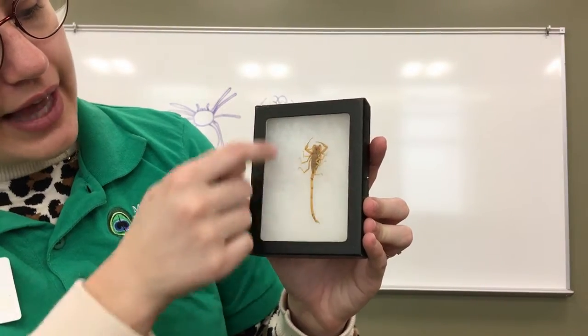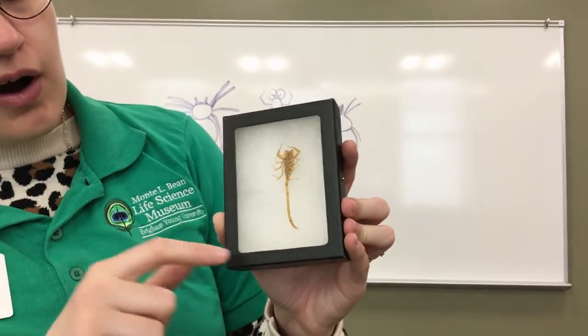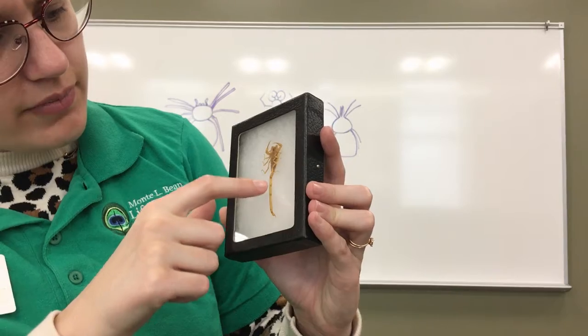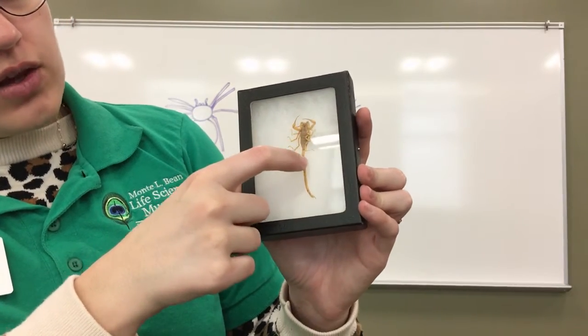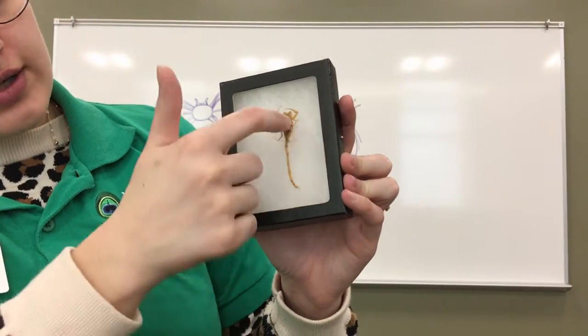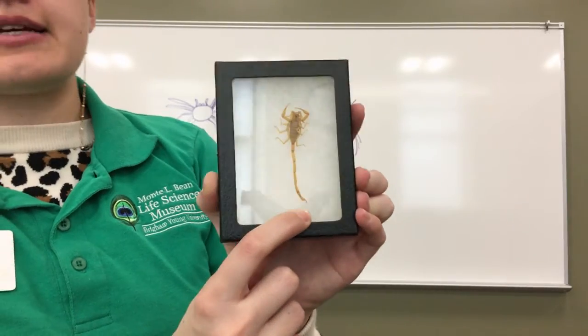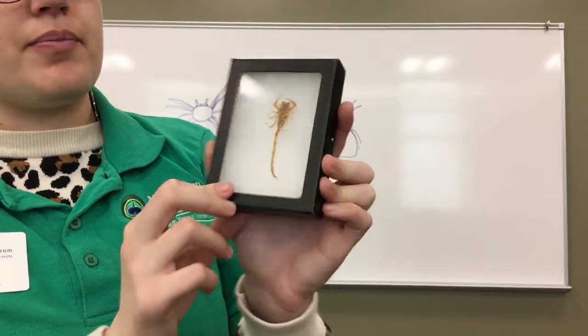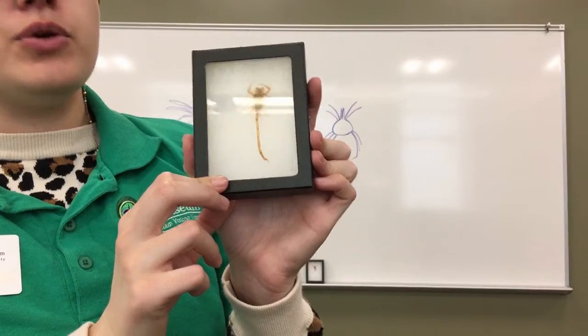You can see all 8 legs on this specimen and the 2 arms. You can also see that he has a very large abdomen. He has a very long segmented part. That is his abdomen. He has a stinger on the end, and that's what makes scorpions unique.